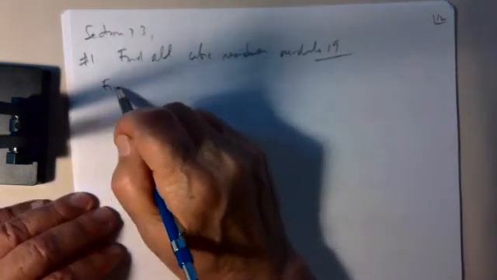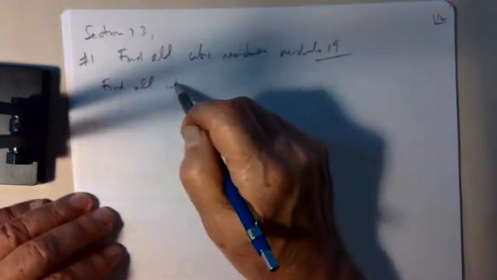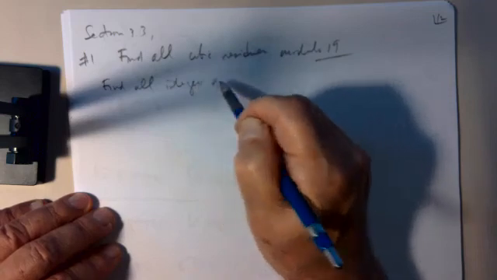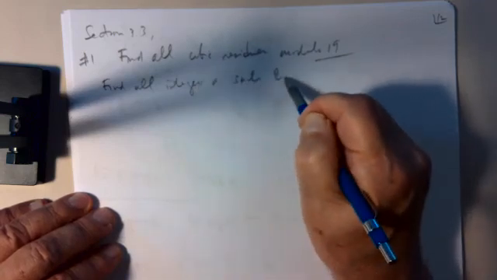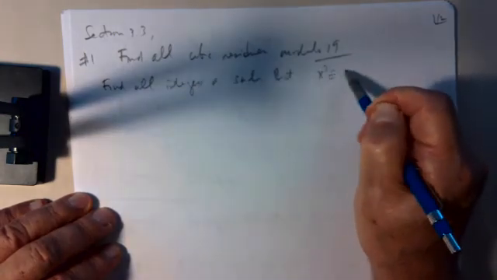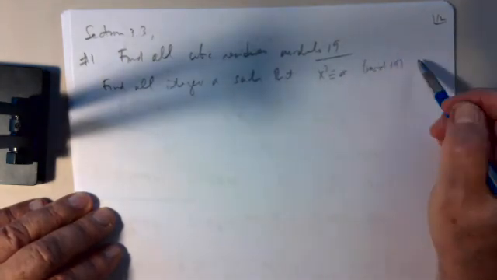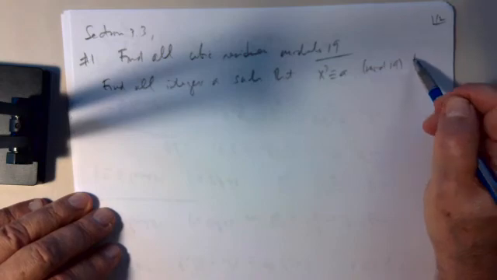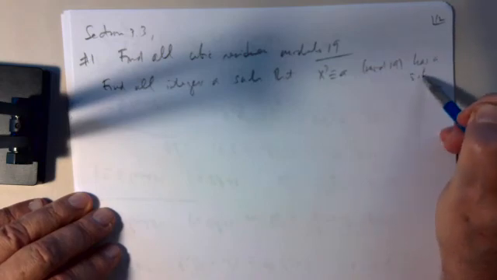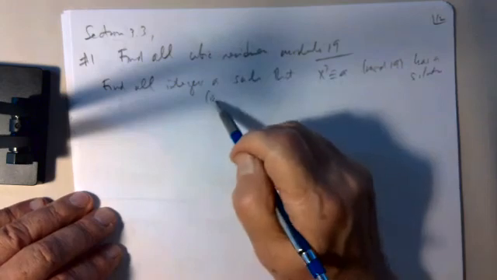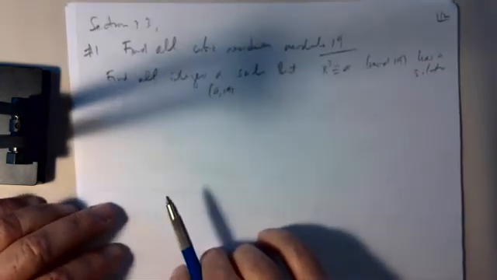That is, find all integers A such that x cubed congruent to A mod 19 has a solution, with A relatively prime to 19.